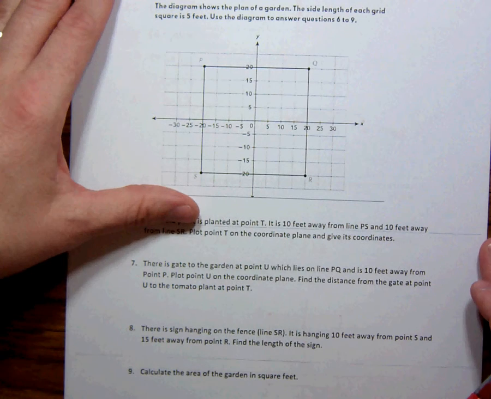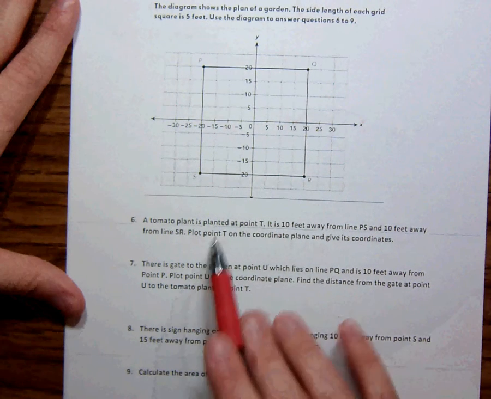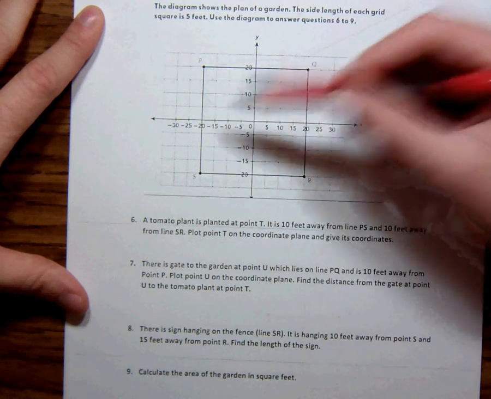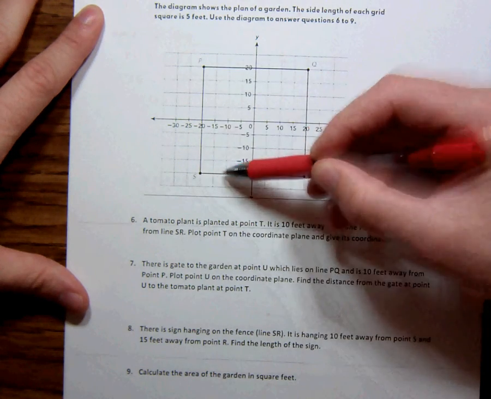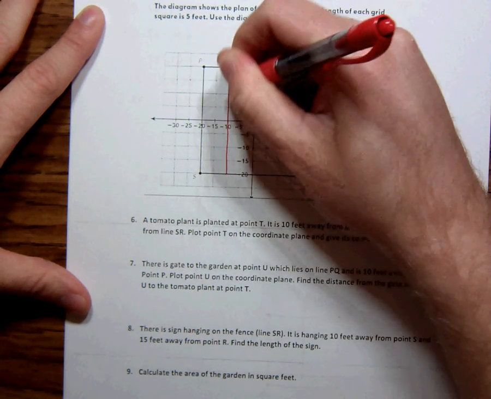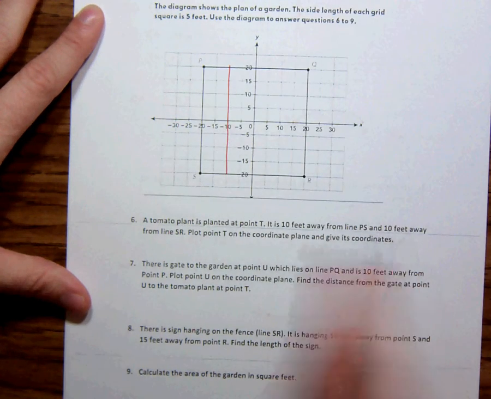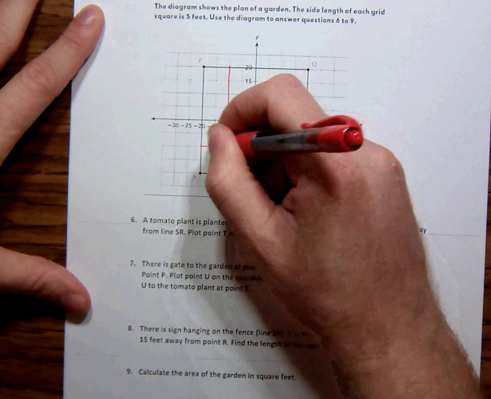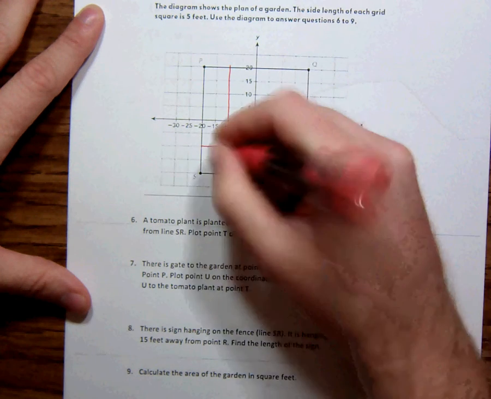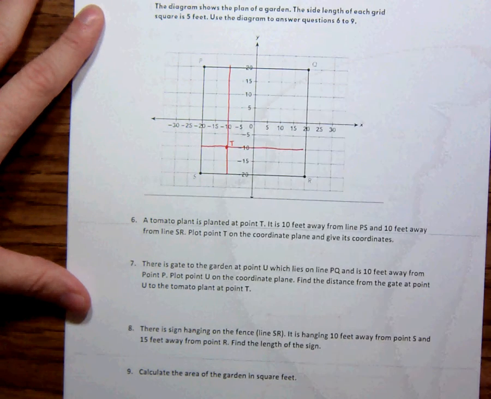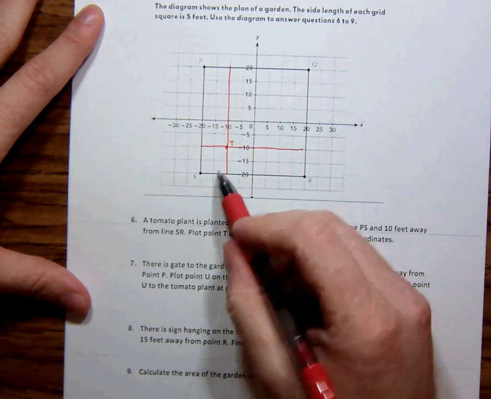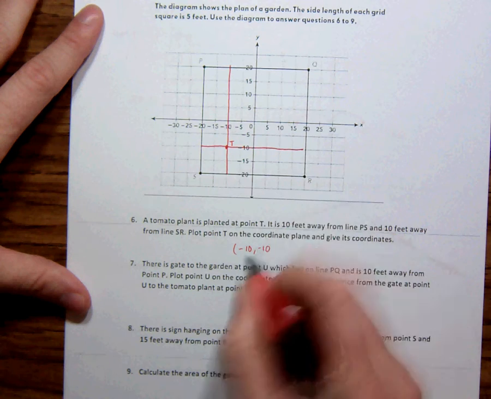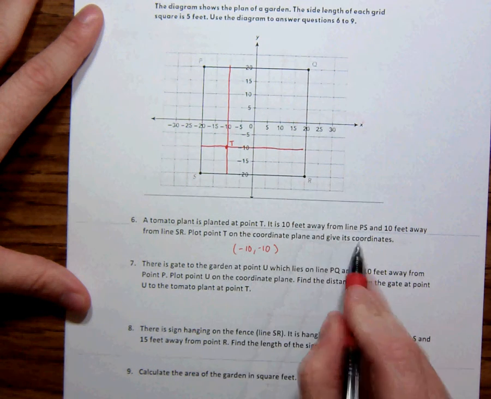The tomato plant is planted at point T. It's 10 feet away from the line PS. So here's PS, and we want to do 10 feet away. Remember, this is 5 feet, 10 feet. So it's somewhere on this line, and 10 feet away from SR. SR is down here. So 10 feet away from SR is somewhere on this line, where they cross. That's where T is. So T is going to be right there. That point is -10, -10. So the coordinates of that point are -10, -10.